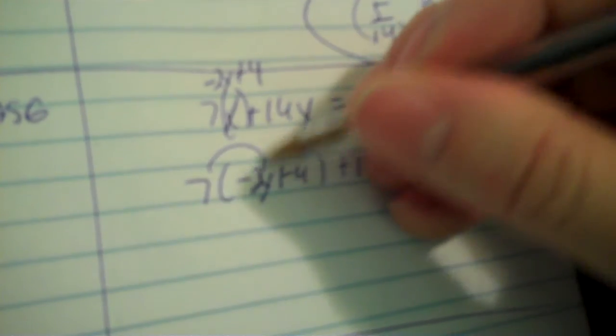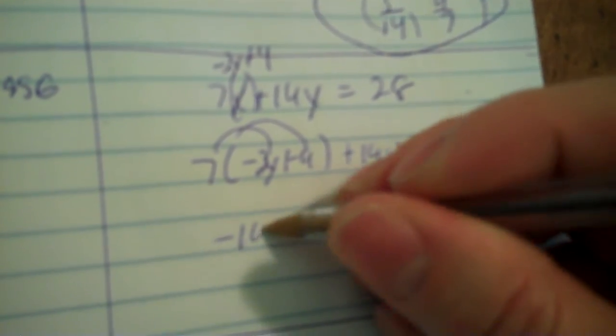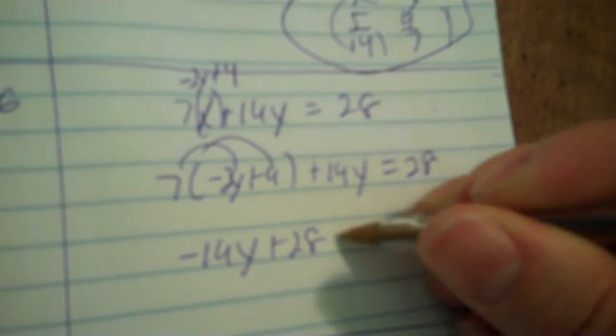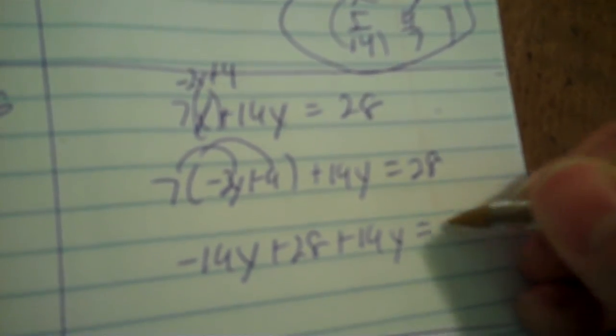So I apply the distributive property. That's going to give me negative 14y plus 28 plus 14y equals 28. Funny thing happens here. Negative 14 plus 14, 0. Don't write y when that happens. When it's 0, you need to just get rid of all the variables. 28 equals 28, so this is an IMS. That means these equations are exactly the same, they're just written differently.